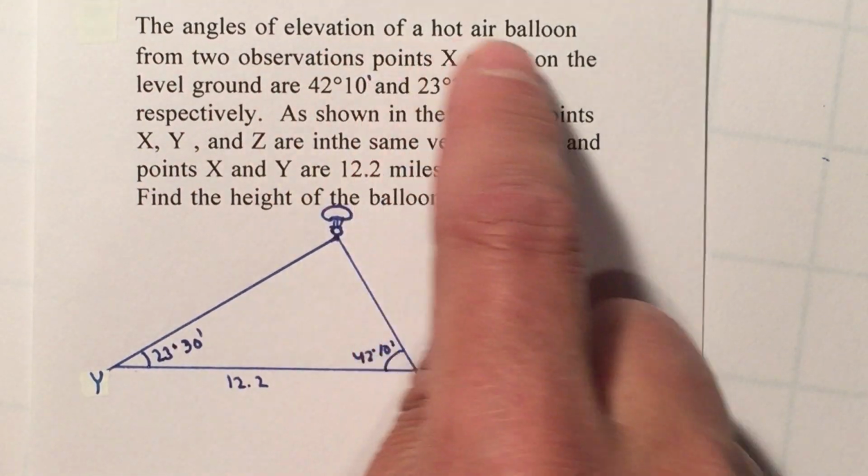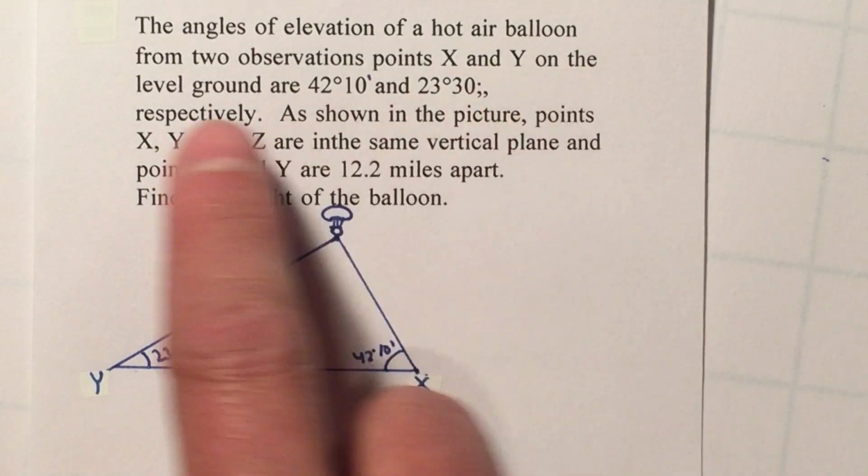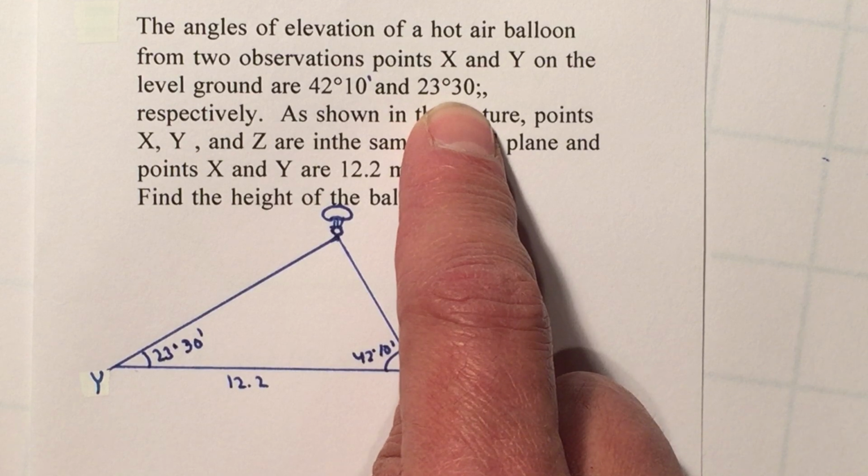The angle of elevation of a balloon from two observation points x and y on the level ground are 42 degrees 10 minutes and 23 degrees 30 minutes, respectively.